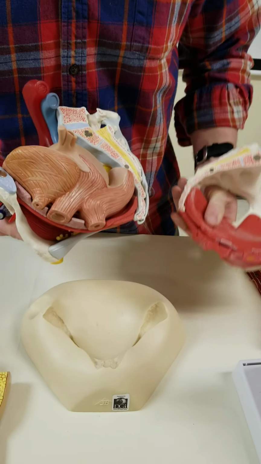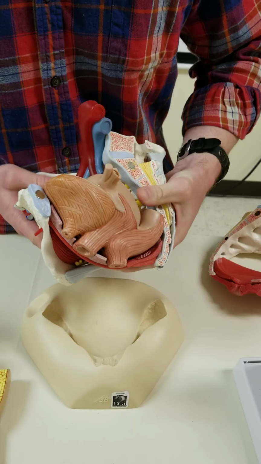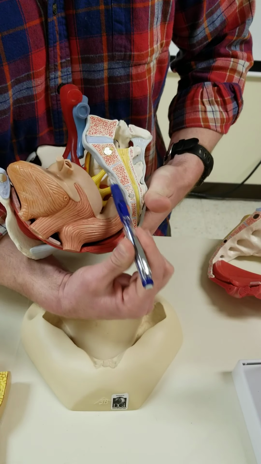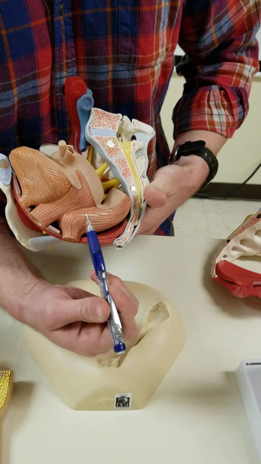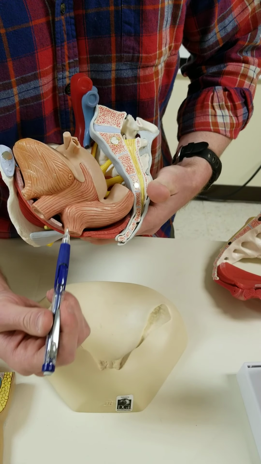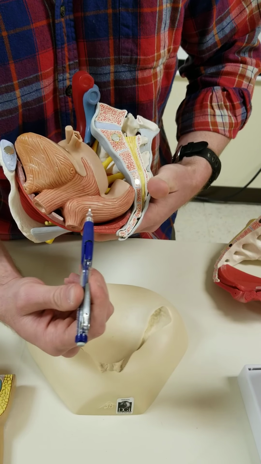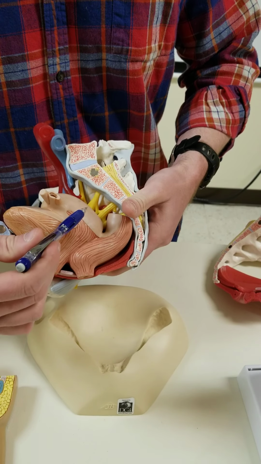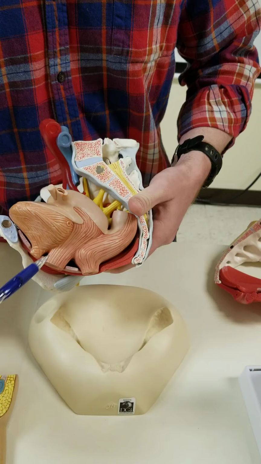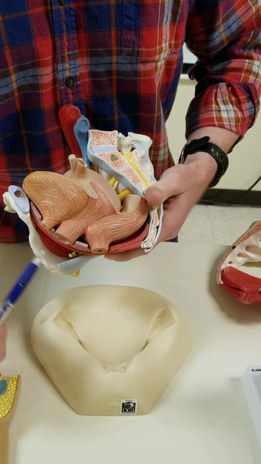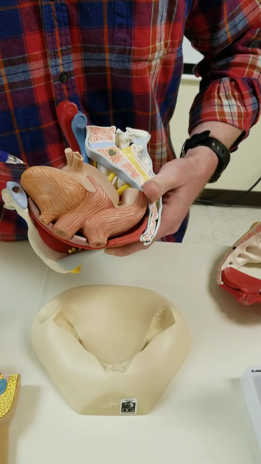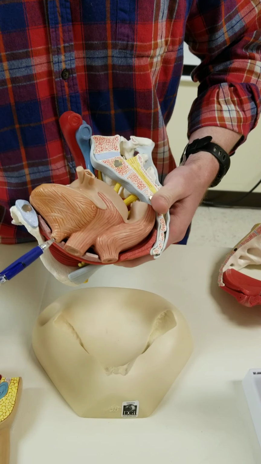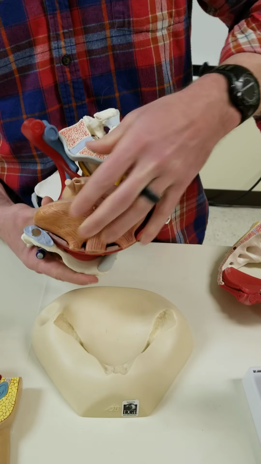Open this up. Here would be the sigmoid colon up here leading into the rectum, and then the anal canal here. And then the uterus is going to sit up here with the vaginal canal coming down. And then the vagina would be out here. Bladder's here with the urethra opening up there.